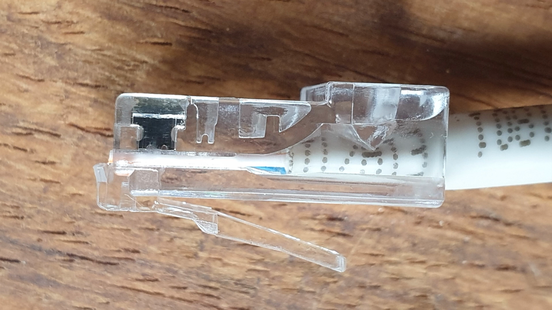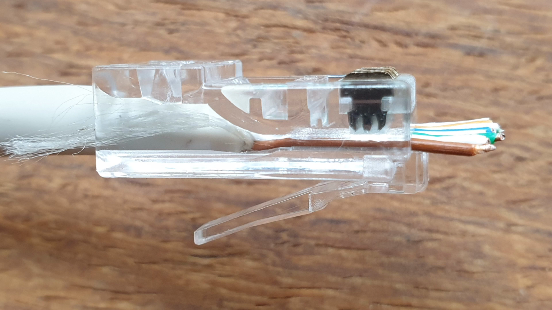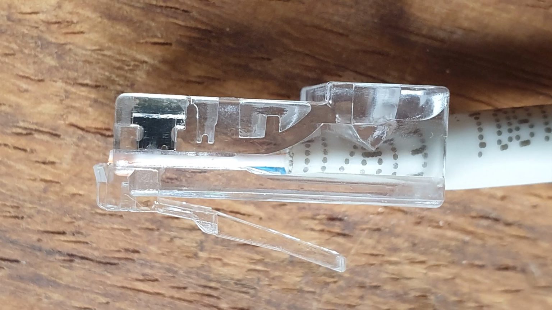As you can see there, those metal contacts have now been pushed into the wires. If we just quickly look at the before picture, you can see those connectors that look like little forks standing out, and in the after picture they are pushed into the wires themselves.